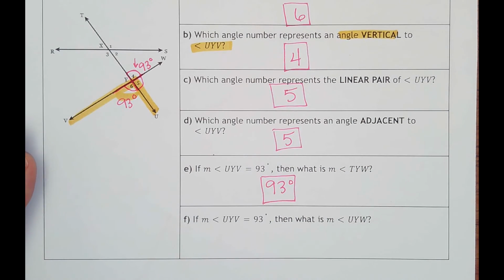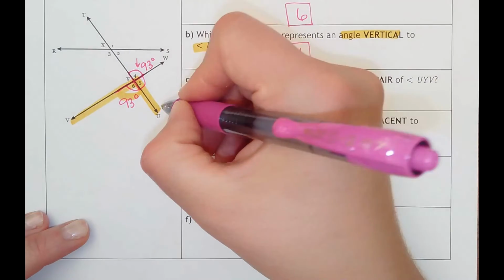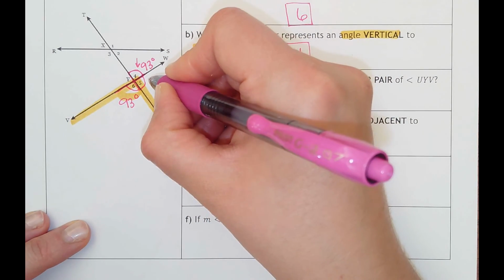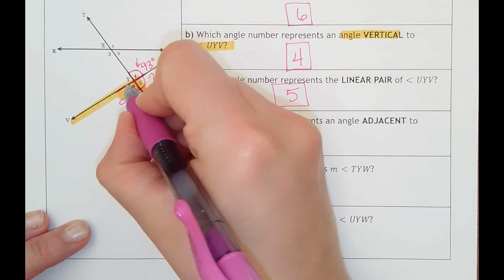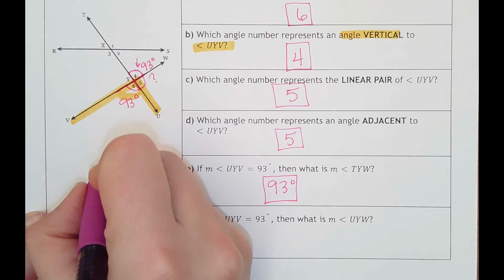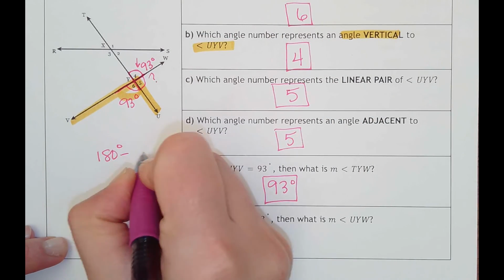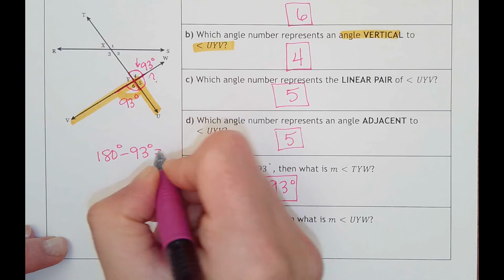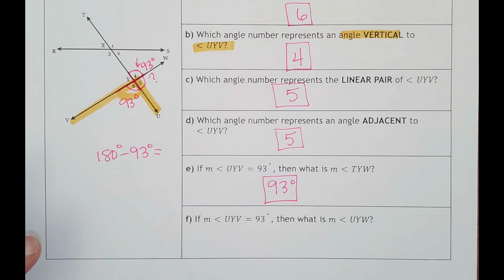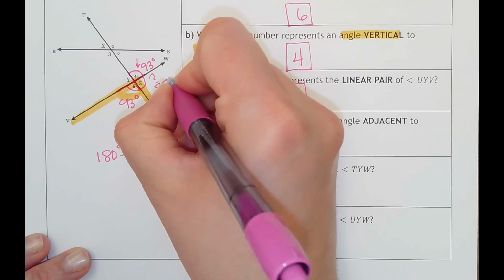And then on part F, if the measure of angle UYV is 93 degrees, then what is the measure of UYW? So this guy. Well, we said these are a linear pair. They should make 180. So we would say 180 degrees minus the 93 degrees will leave me with this angle, which is 87 degrees.